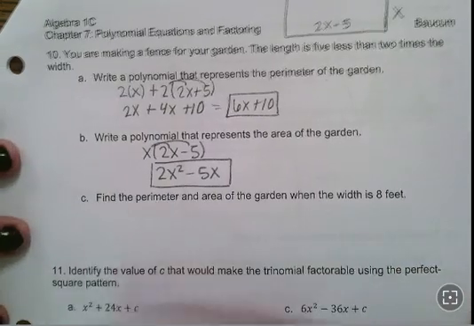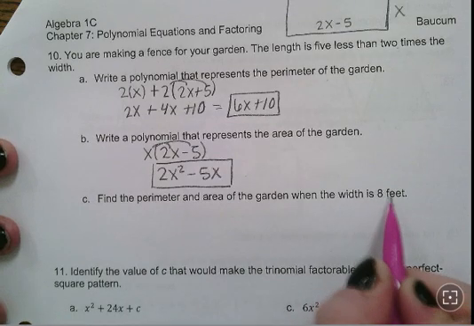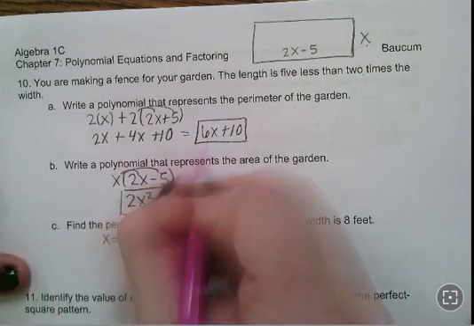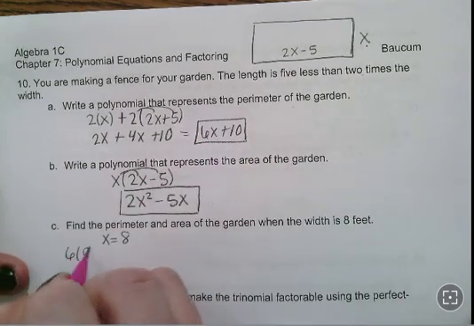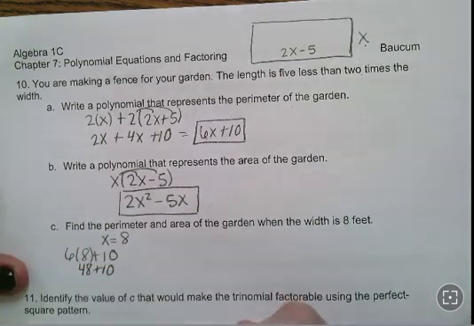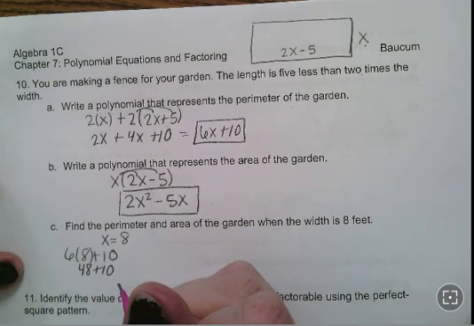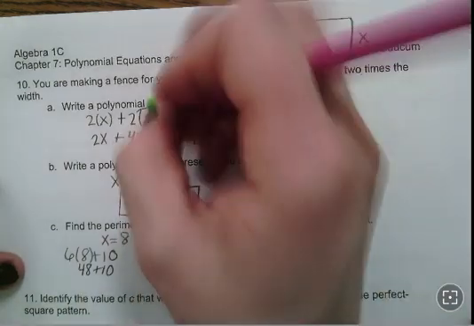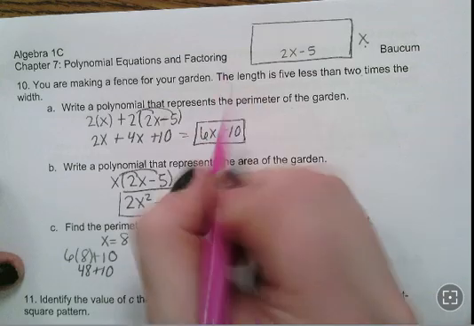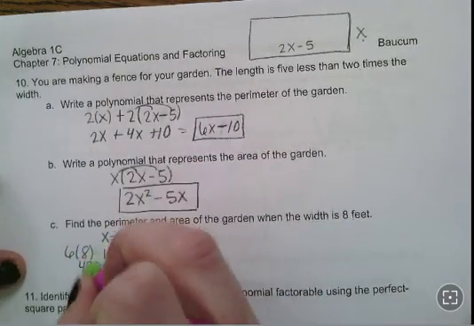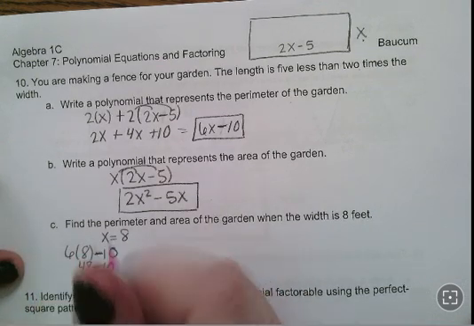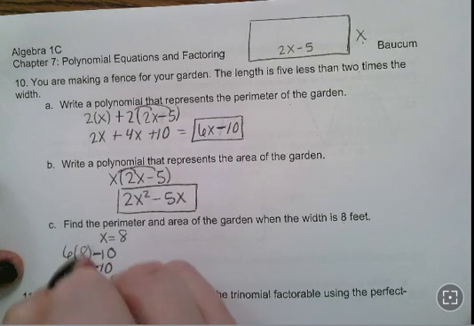Okay? So now find the perimeter and area of the garden when the width is 8 feet. So I gave you the width, which is your x value. So if x equals 8, to find the perimeter, we use that top equation. 6 times 8 plus 10, which is 48 plus 10. Oh, wait, minus 10. What did I do wrong? Oh, I know what I did wrong. I'm so sorry. Minus 5, which would create a minus 10. Sorry about that. Which is the same here, except it's just a minus sign. And 48 minus 10 is 38. The unit on that is feet.